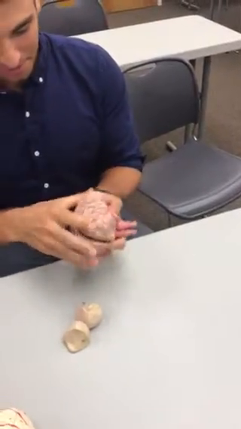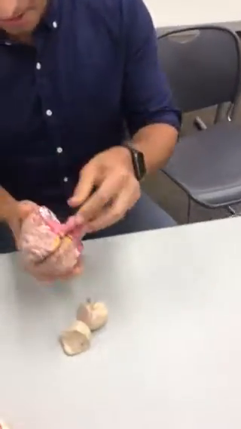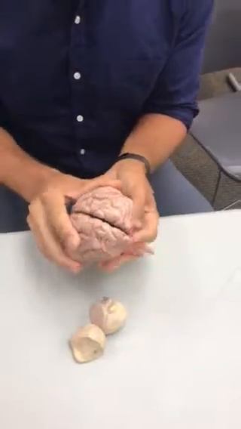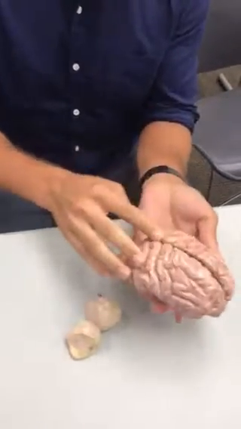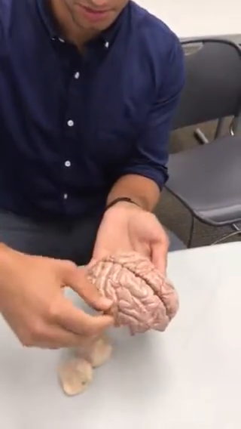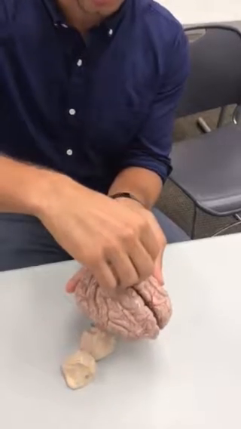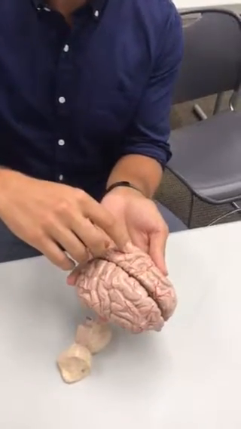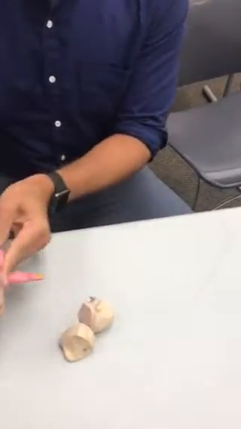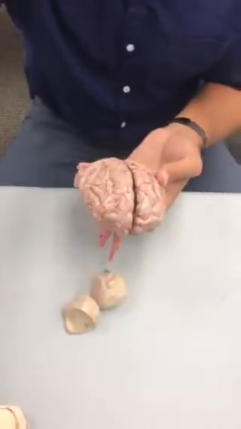All right, so what we've got here is a nice brain model. We're going to dissect it today and look at it. So here we have the longitudinal fissure. We have the central sulcus, and we have the precentral and postcentral gyri. So precentral gyrus, postcentral gyrus, and I guess we'll show on one of these.